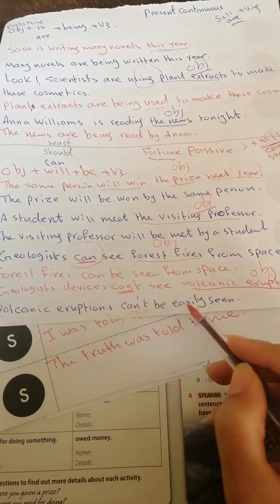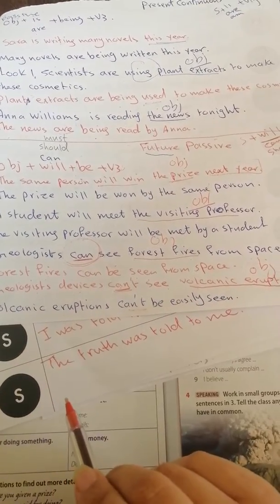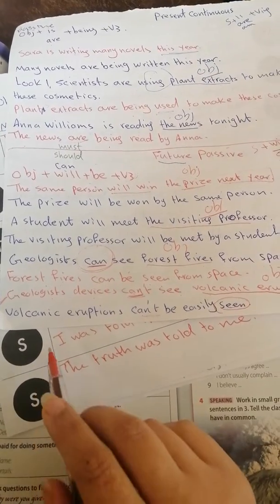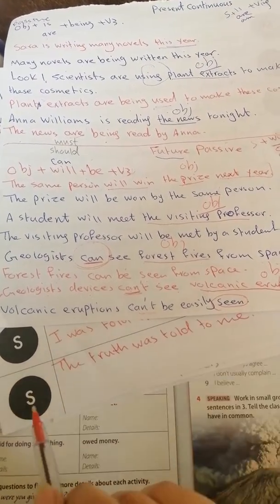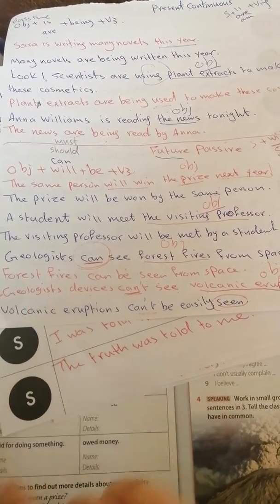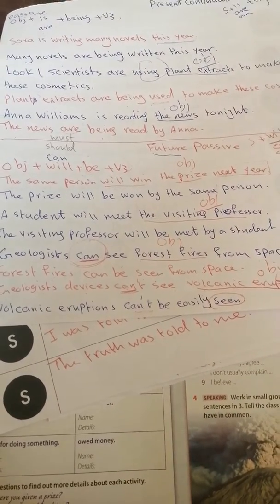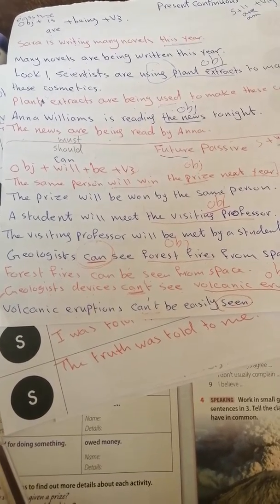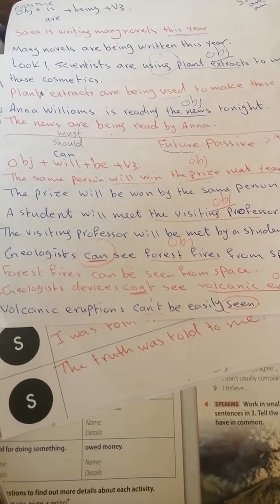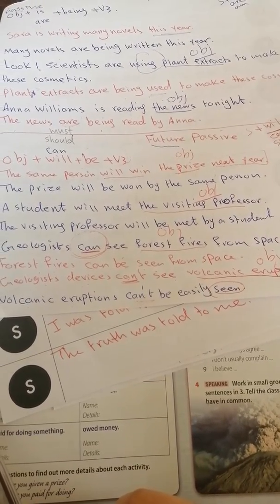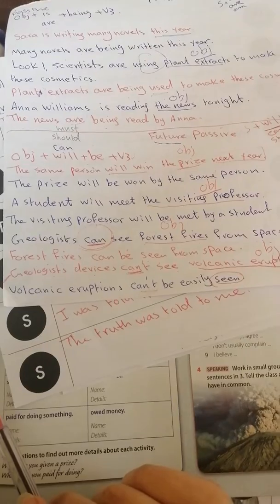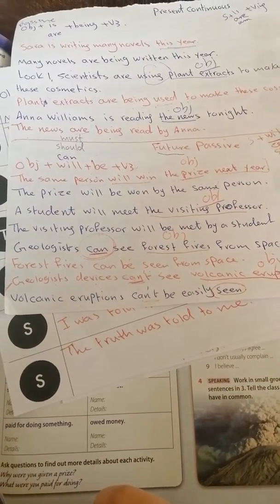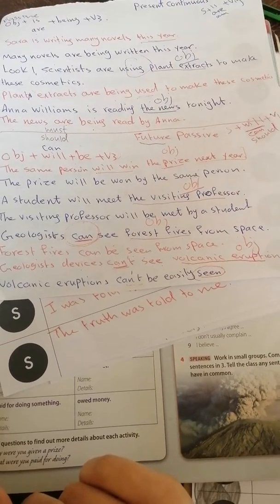Volcanic eruptions can't be easily seen, or can't be seen easily. And verb 3 from see is what? Seen. Volcanic eruptions can't be easily seen by geologists' devices. Or volcanic eruptions can't be seen easily by geologists' devices. Please write the sentences in your notebook because they are very important.